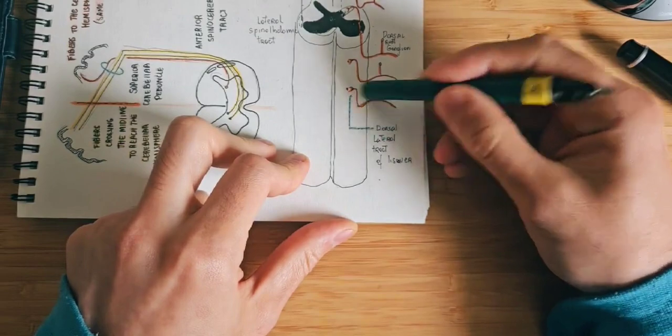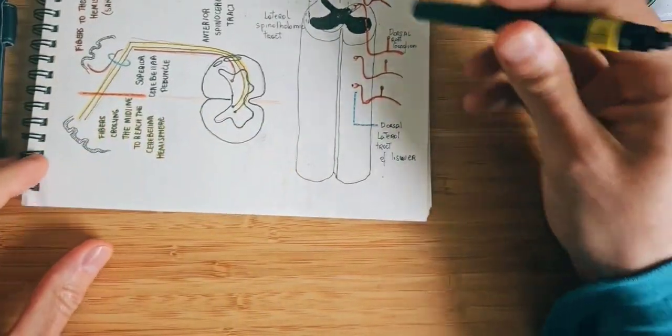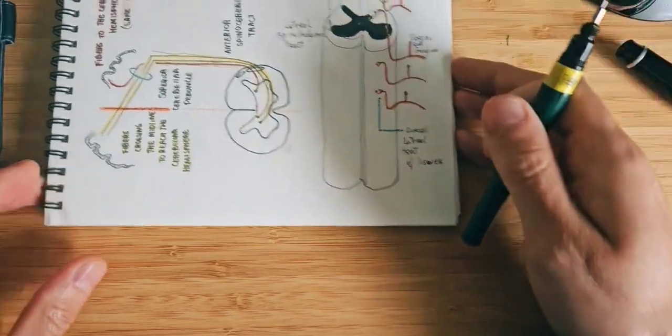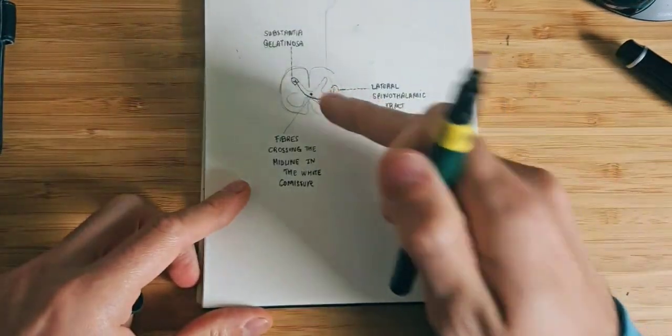Okay, dorsolateral tract of Lissauer here. Okay, we'll come here and then to the spinothalamic tract here.